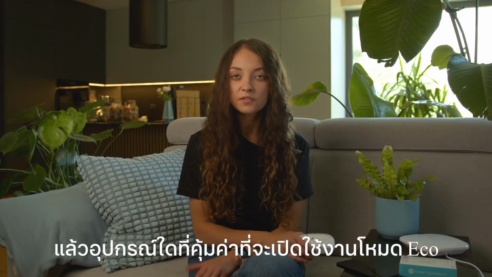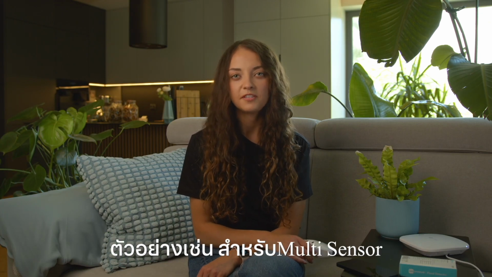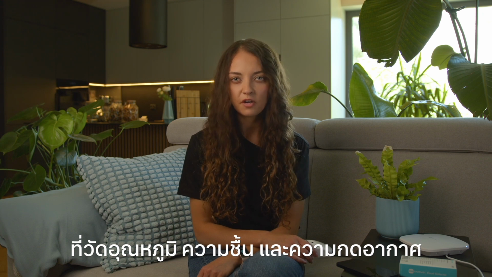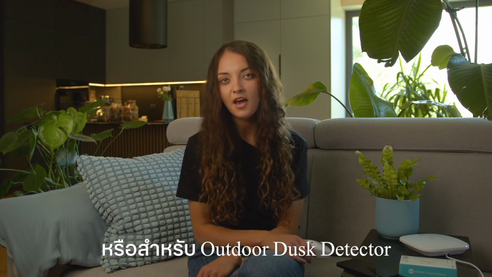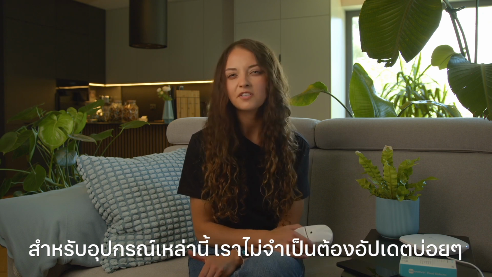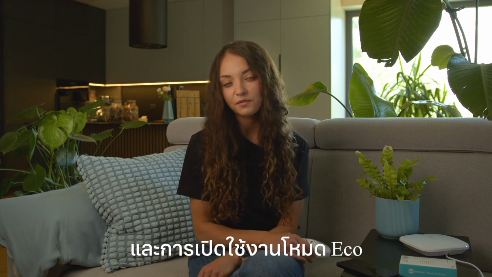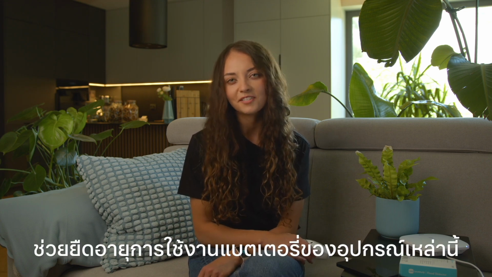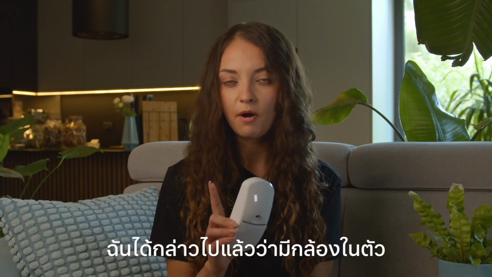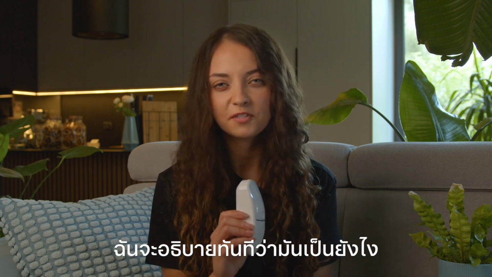And for which devices is it worth enabling the echo mode? For example, for the multi-sensor, which measures temperature, humidity, and atmospheric pressure, or for the outdoor dusk detector. With these devices, we do not need frequent updates to keep the system running properly. And by activating the echo mode, their battery life will be extended. Let's get back to the motion detector cam. I mentioned that it has a built-in camera. Let me explain right away what this is about.